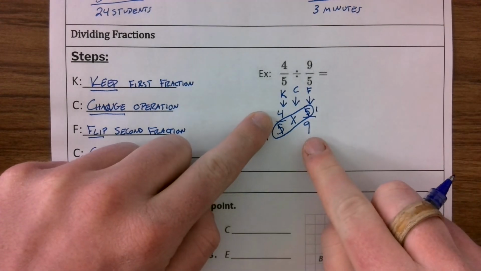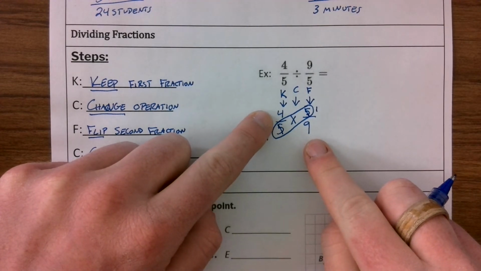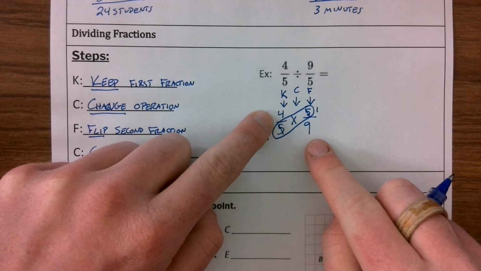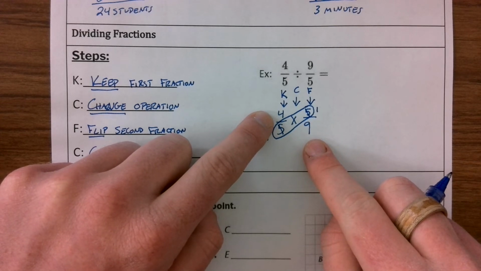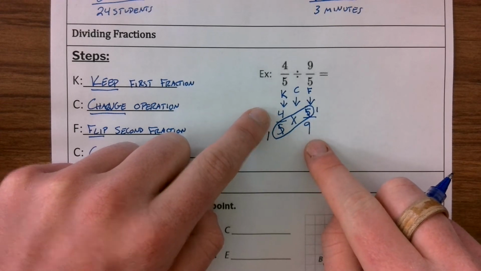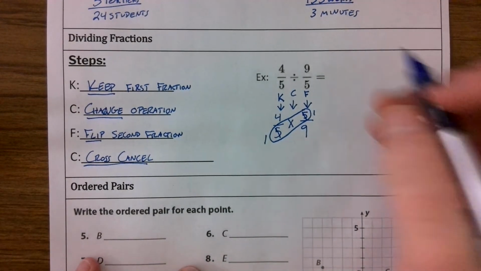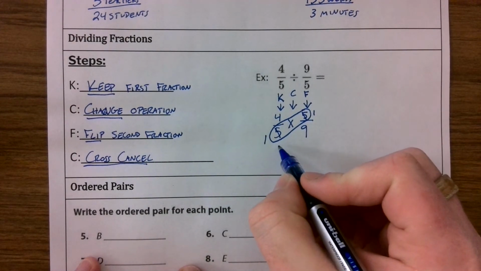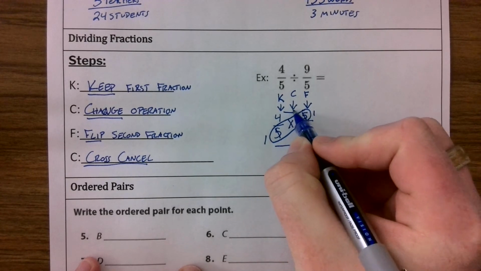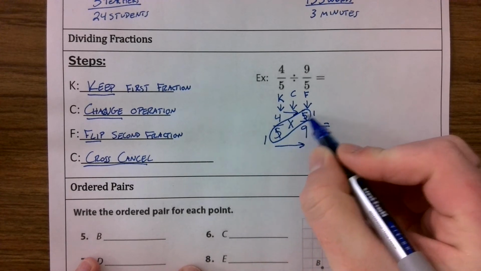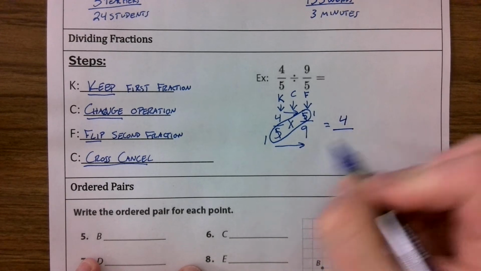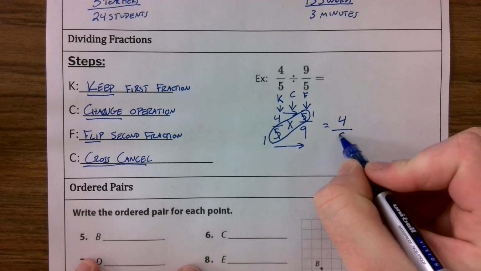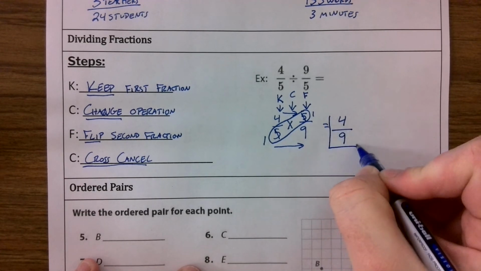Now 4 and 9 do not share any factors. 4, the only way you can multiply to make 4 is 1, 2, and 4. 9, the only ways to make 9 are 1, 3, and 9. So the only common factor is 1, and dividing by 1 will not change our number, so we're going to leave it. Now we can multiply, and remember we multiply our tops and our bottoms. 4 times, not 5, but 1, because we simplified. 4 times 1 is 4. 1 times 9 is 9. We end up with 4/9.